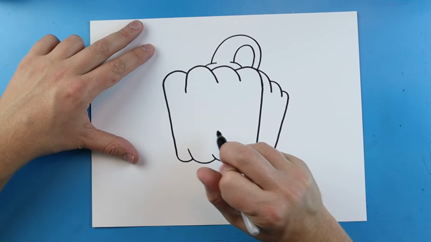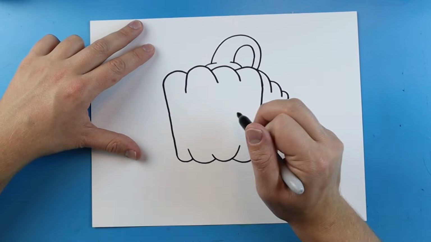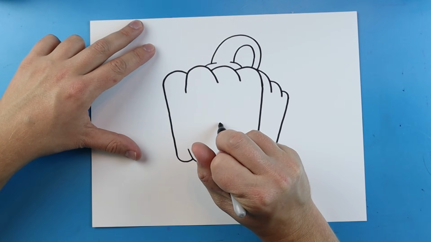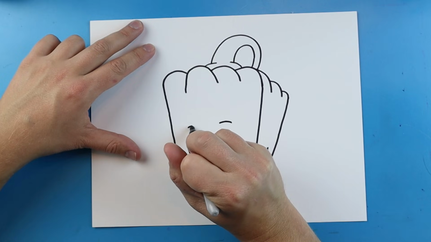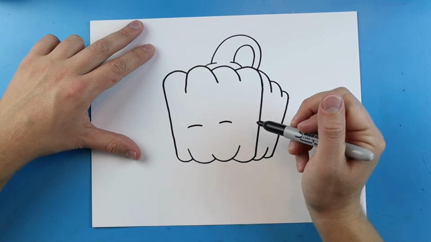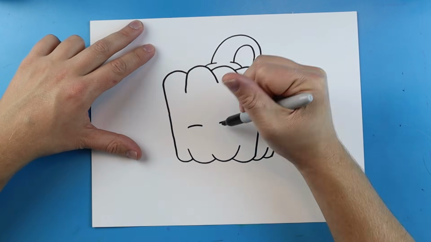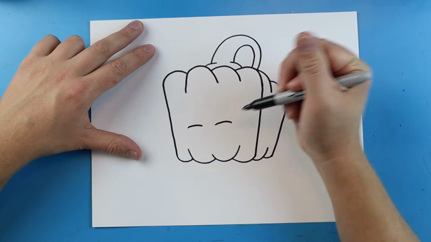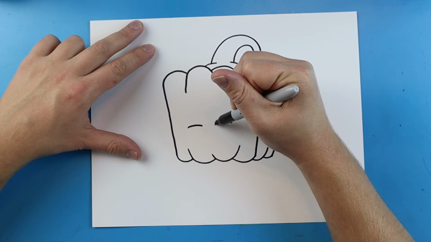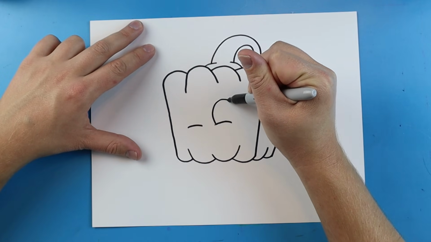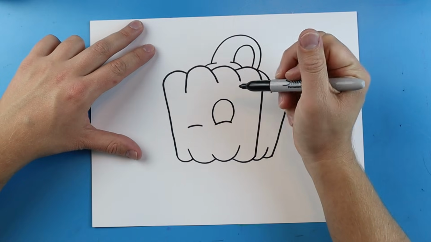Now, right in here, we want to draw the eyes. So I'm going to start right here and make a little curved line like this, and then another little curved line right here. Make this one a little bigger. Right here, we're going to make a line that goes up and then curves down, kind of like an oval shape.